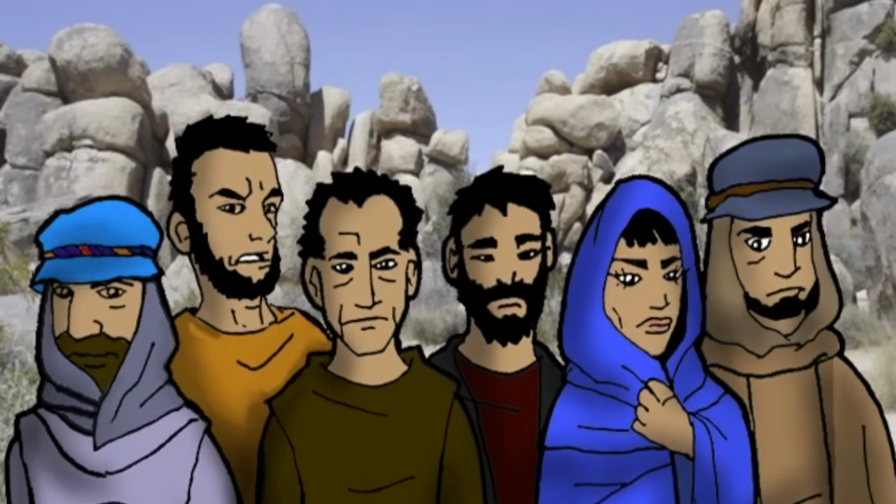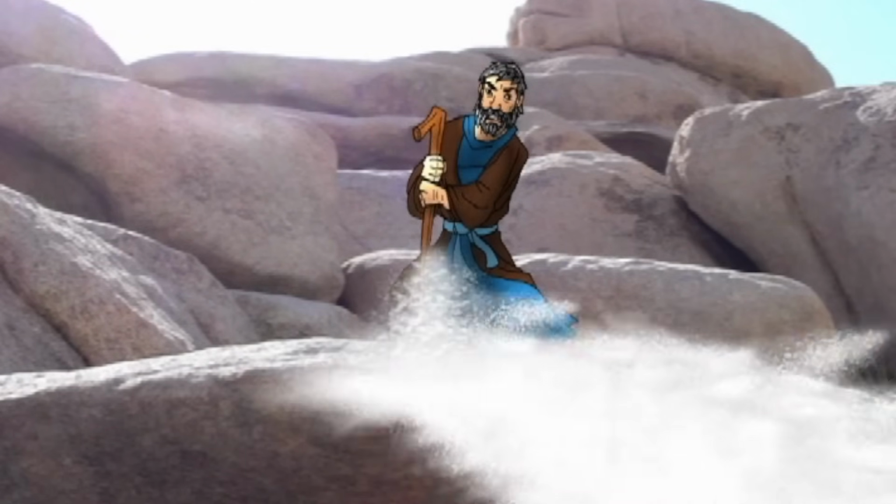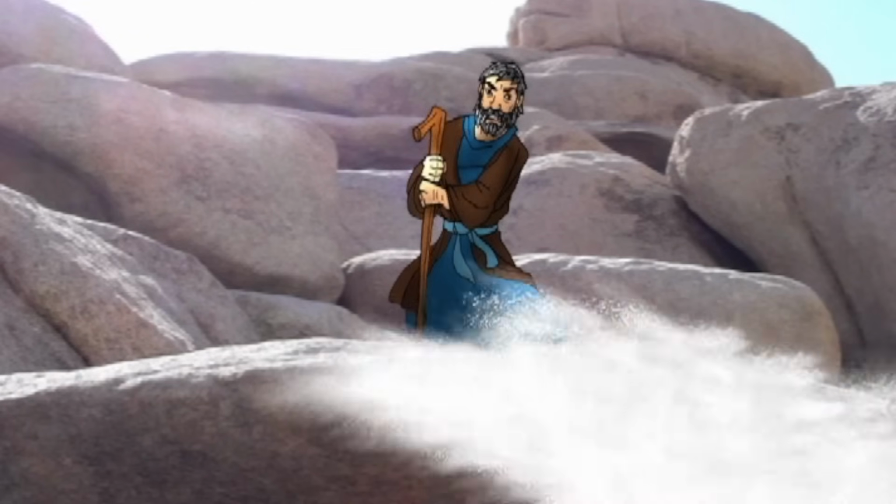Next they camped at Rephidim, where there was no water to drink. The people complained against Moses again, so Moses cried to God and said, "What shall I do with these people? A little more and they will stone me." God said, "Take your rod and strike the rock." Moses did, and water came flowing out, enough to water the millions of people and their animals.